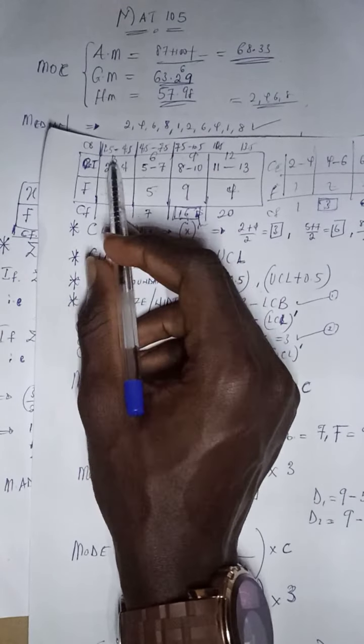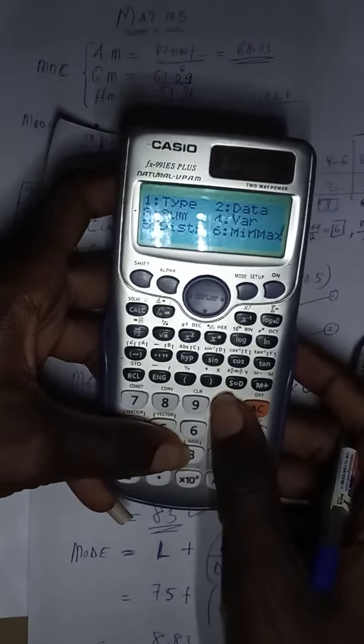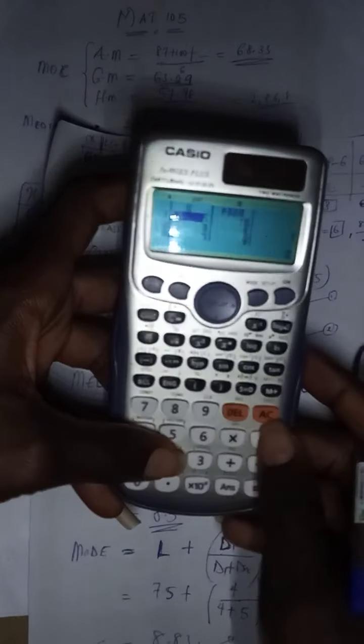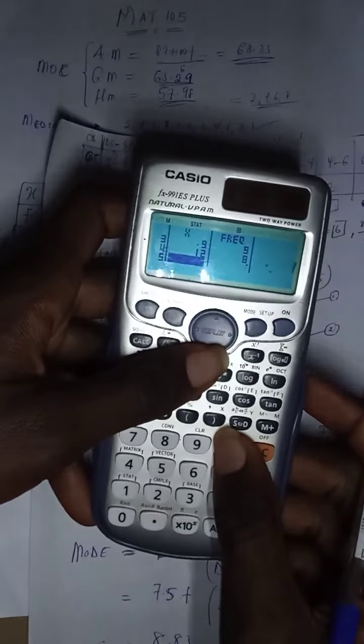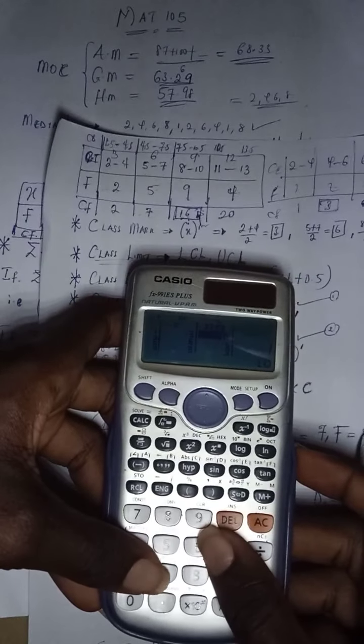The same mode, we could just go to shift and 1, statistics mode, then data. Data, that's 2. So then you can just put those values. Just put 3 equal to, 6 equal to, then you have 9 equal to and 12 equal to. So I can remove the last one, delete it. Then I can also put in the frequencies. The frequencies are 2, 5, 9, then 4. Okay, can you see that?